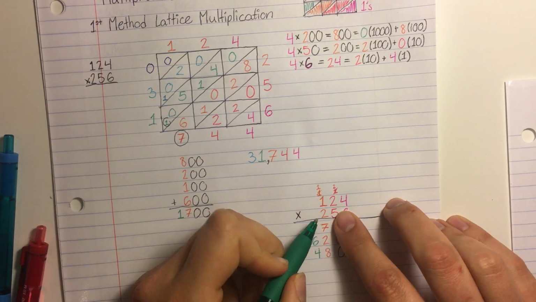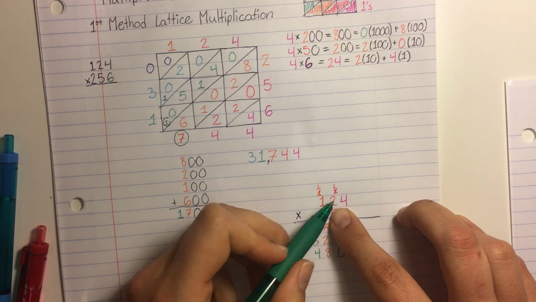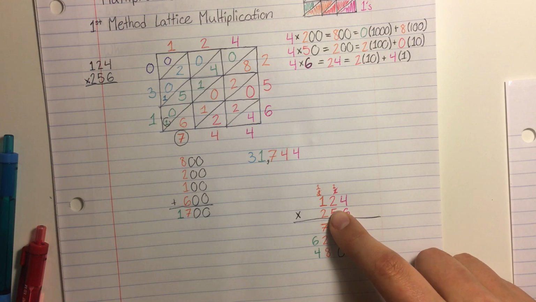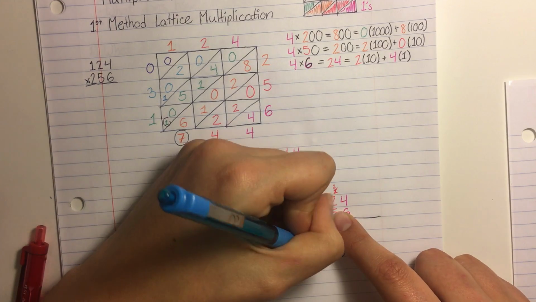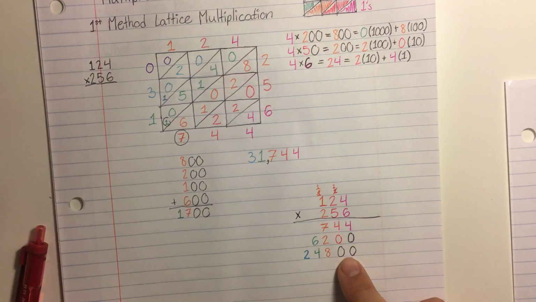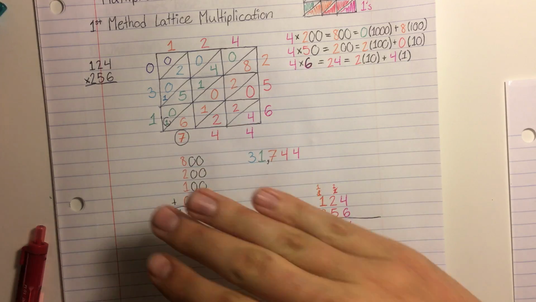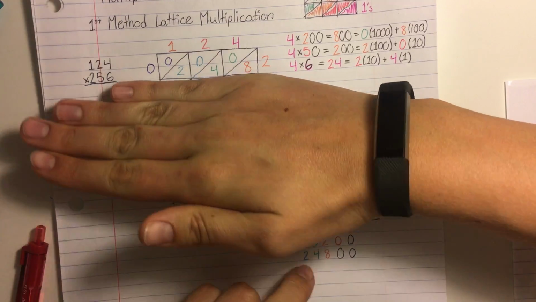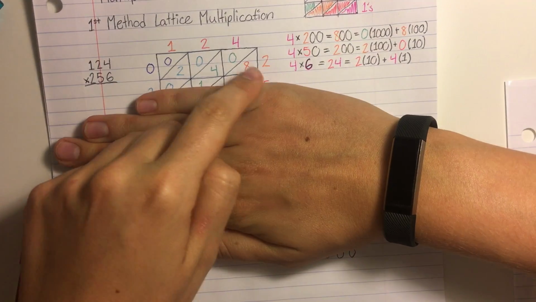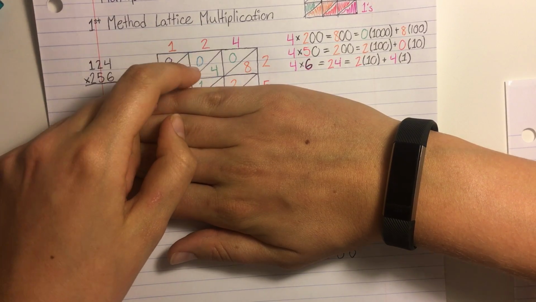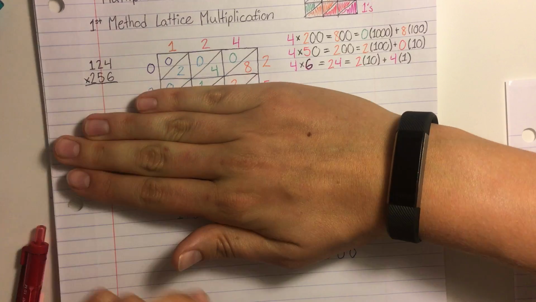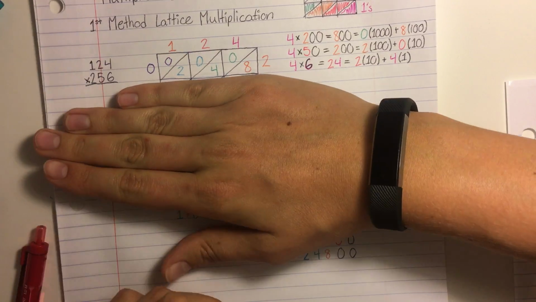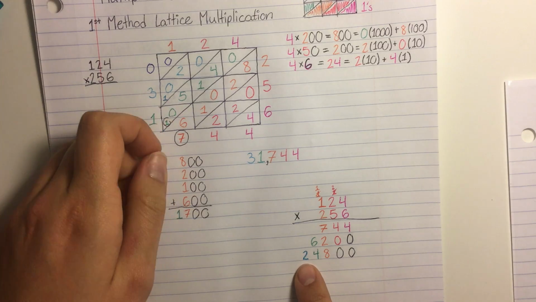And the reason I do these colors, right, is because it's 200 times 20, which would be 4,000. So that's why I put the 4 there. And then 2 times 1, which is just 2. And now again, where do we see this in our lattice multiplication? We just see it as that top row. So we're doing the 200 times 4 is 800. We see that right down here. 200 times 20 is our 4,000 right here. And then 200 times 100 is going to be our 20,000, which is right here.